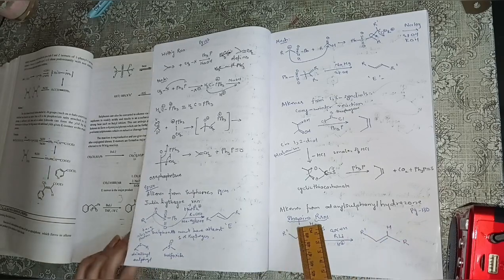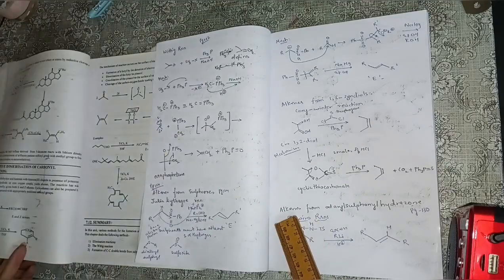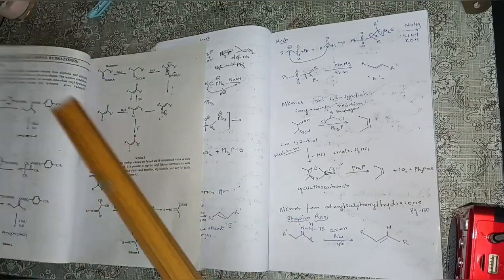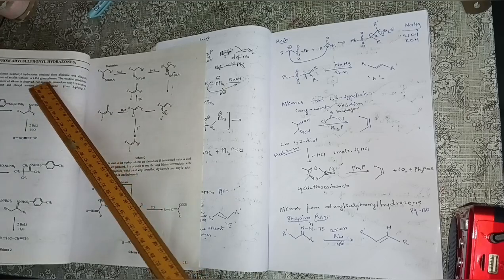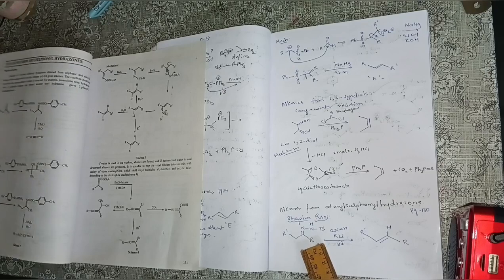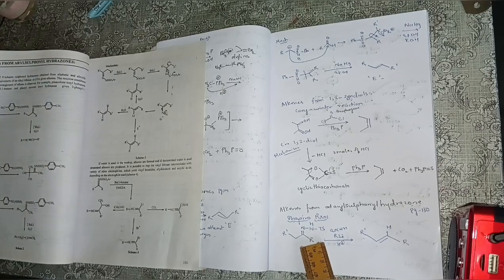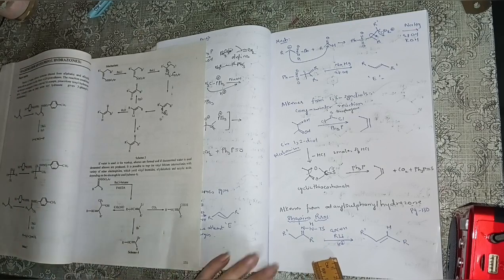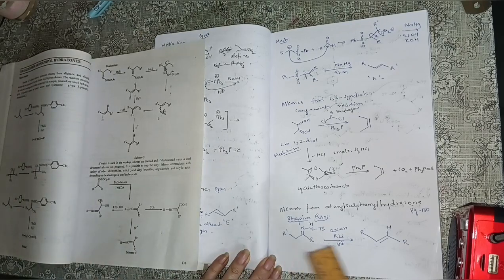The name of the reaction is Shapiro reaction. You can see it here, Shapiro reaction. This is the way it goes. Here, excess of alkyl lithium is used.